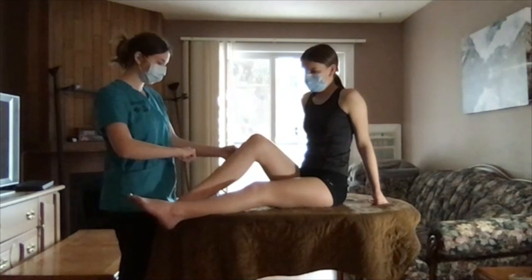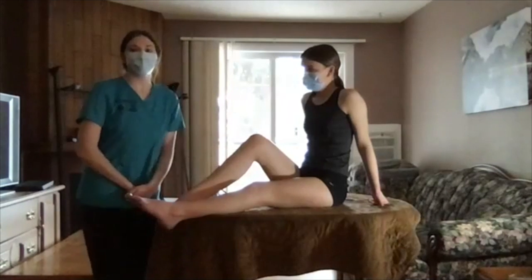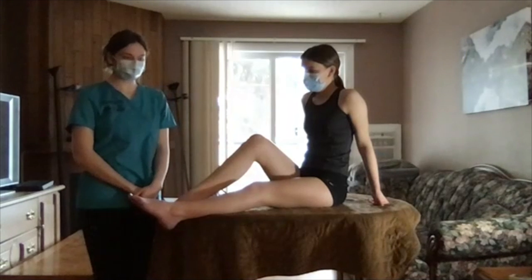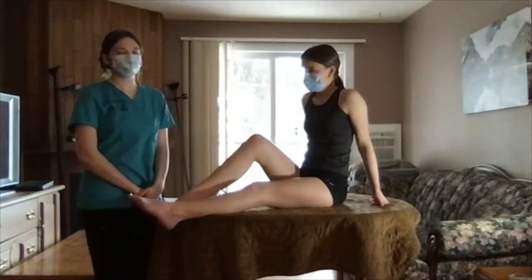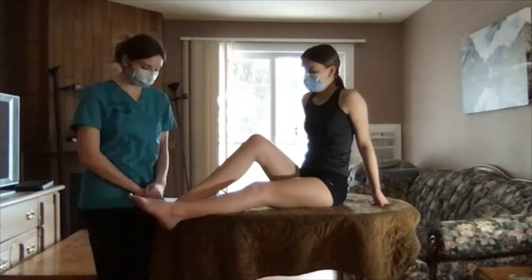Okay, rate was normal between 60 and 100 beats per minute. Amplitude was about +2 and rhythm was normal.